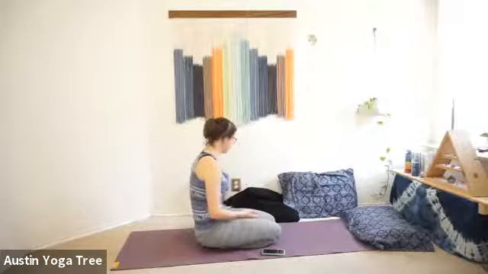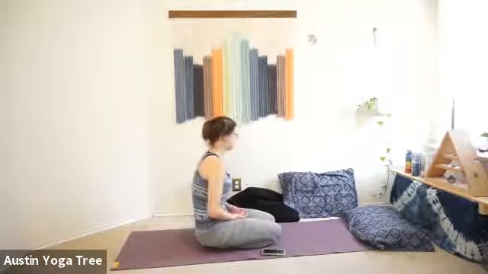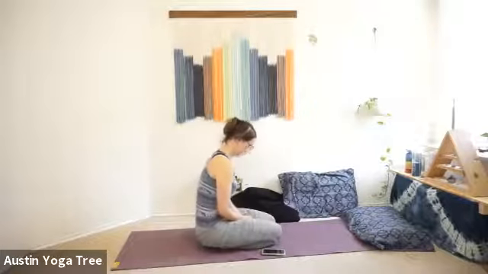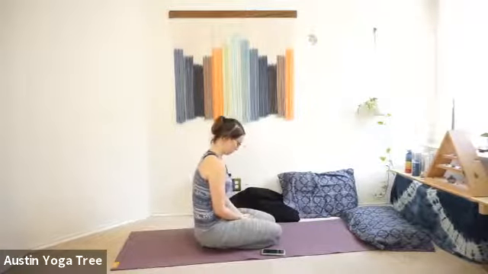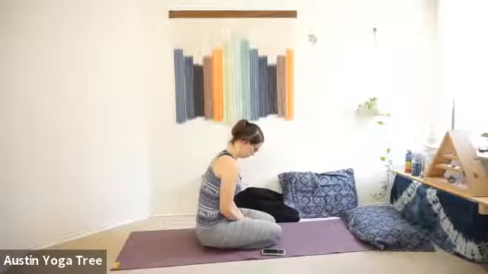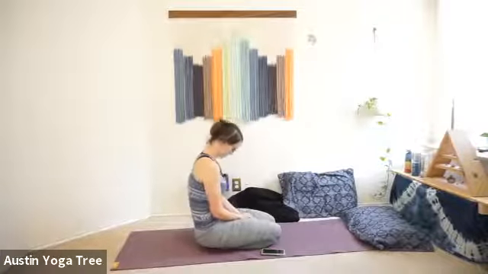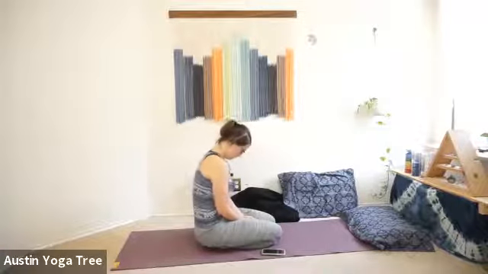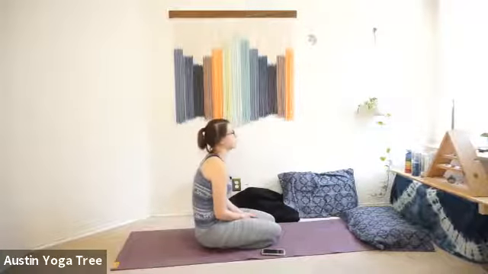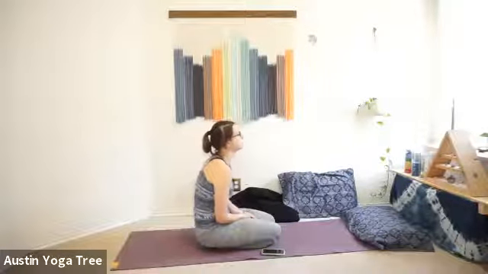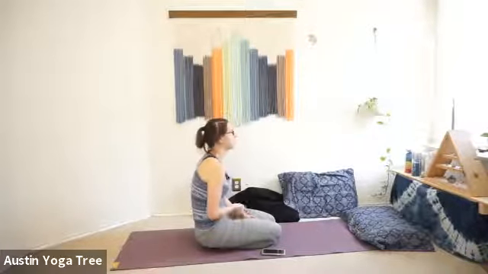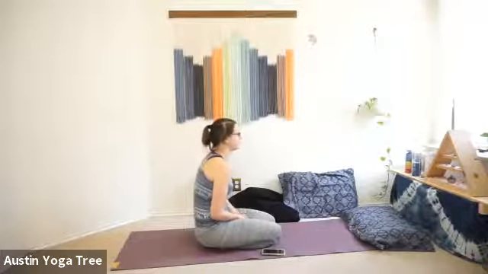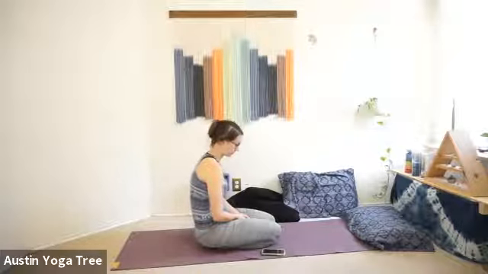We might notice some cleansing breaths or reclaim space. Just taking this moment to pause, this moment to be a part of your body and to be a part of the web of your connections.